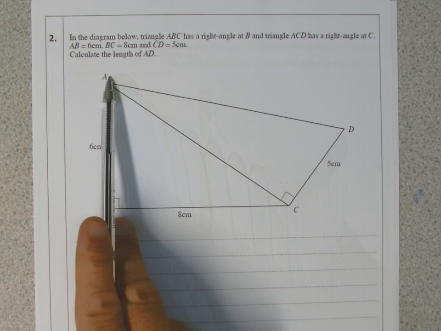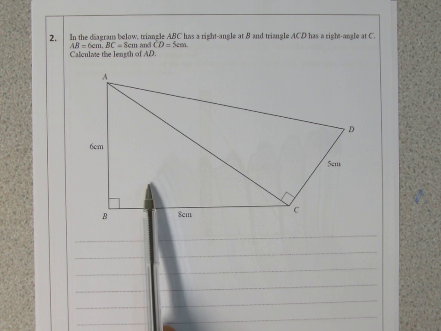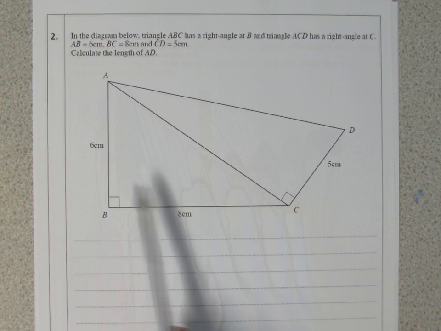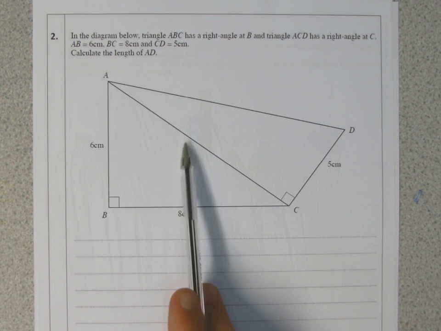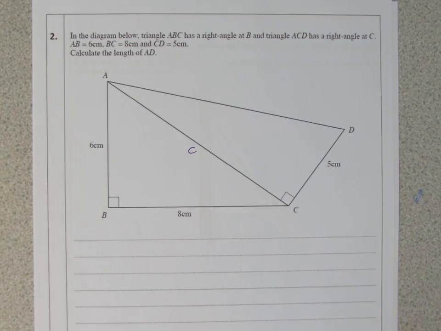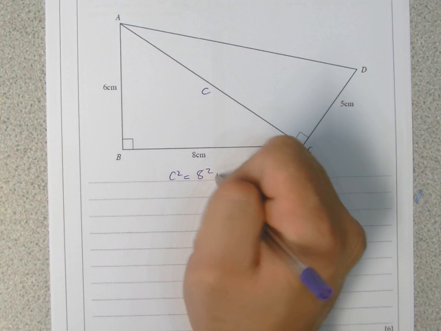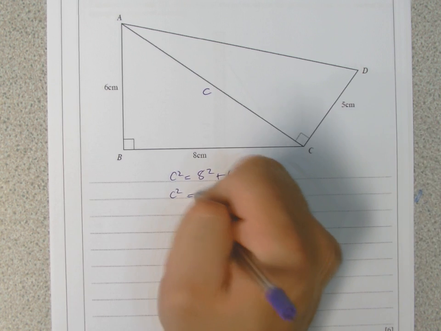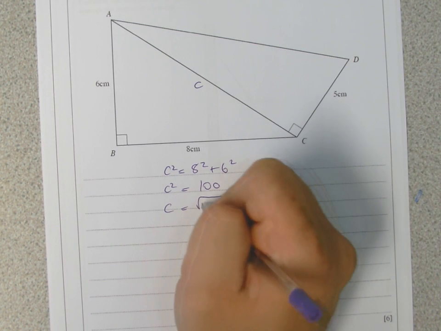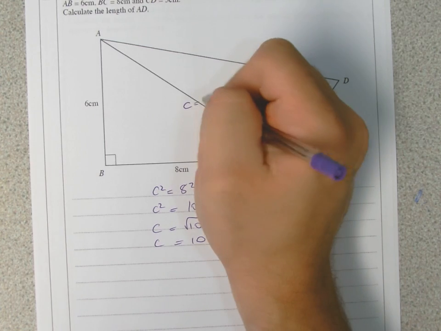So usually when we ask for something on this triangle, we need to work out something on the other triangle first. If you look at the other triangle, notice it's right angled, we've got those two sides, we just need the longest side here. This is the longest side because it's opposite the right angle, so that would be our C. Quite simply again, C squared equals 8 squared plus 6 squared. You work that out, that becomes 100, and then C is the root of 100, which equals 10.